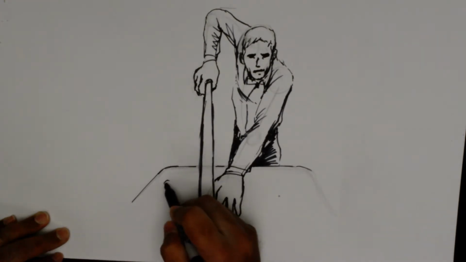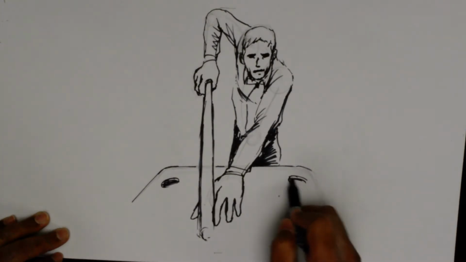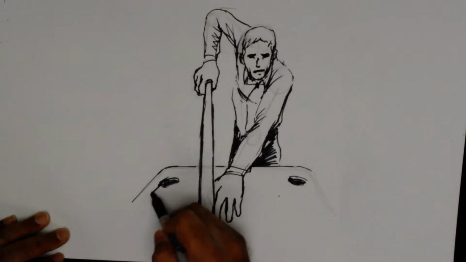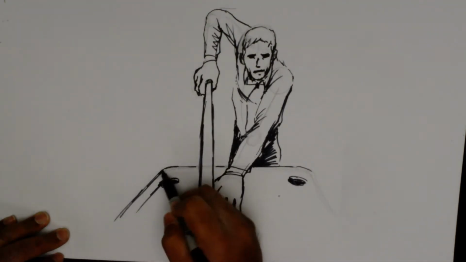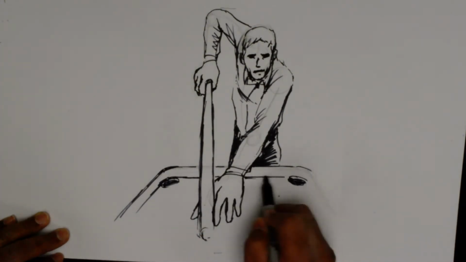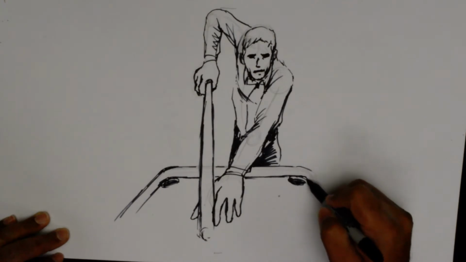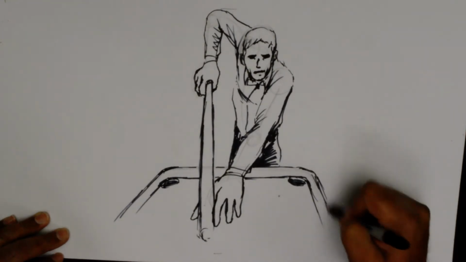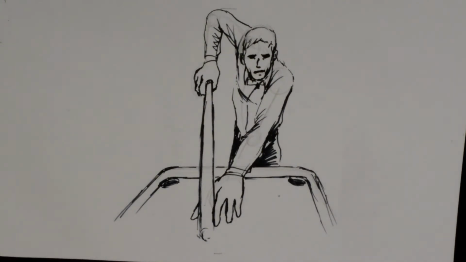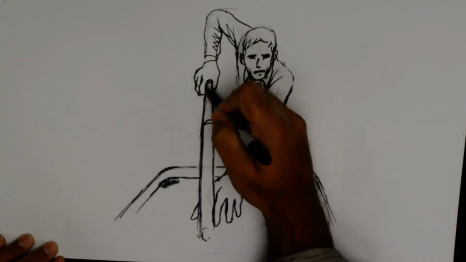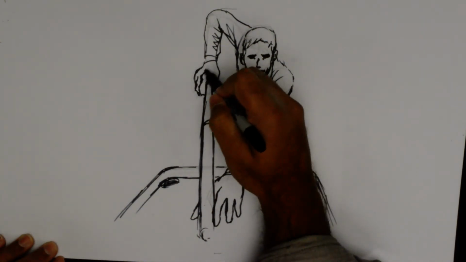and as you know, snooker table usually has those holes for the, again, I have mentioned that this is not really our objective today. We are practicing the pose itself and not necessarily putting in the details of the table. But there we have it, foreshortening, and this can be used for a variety of action poses.